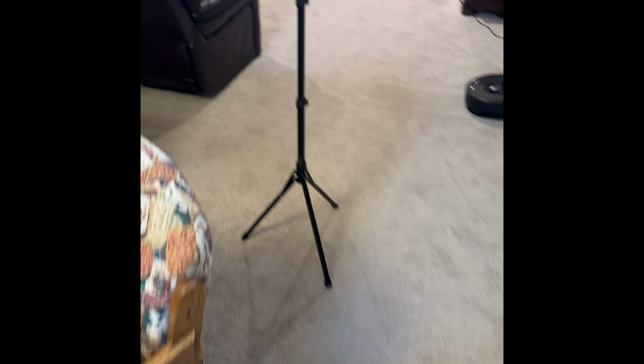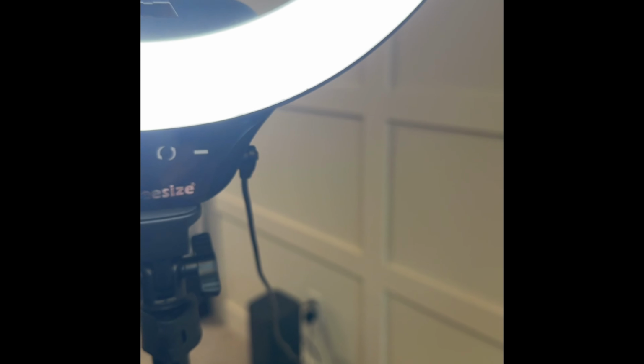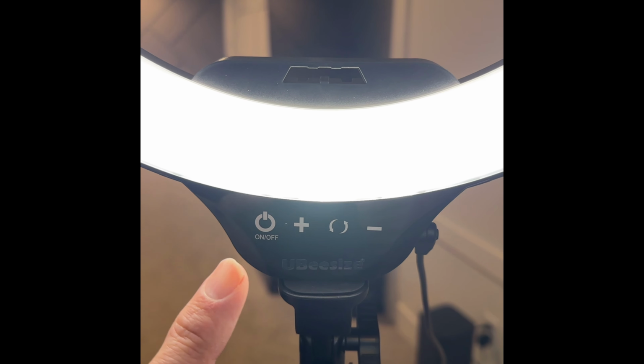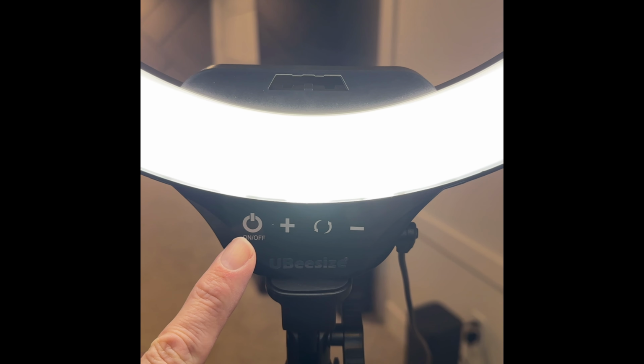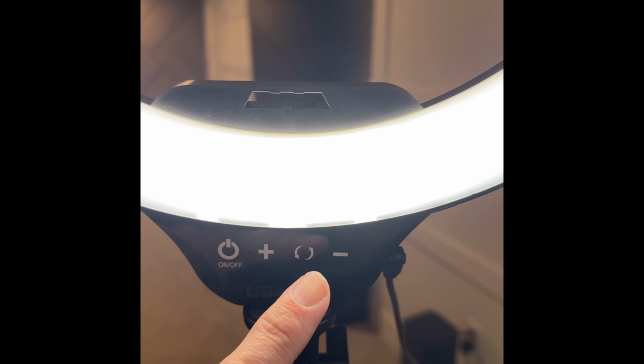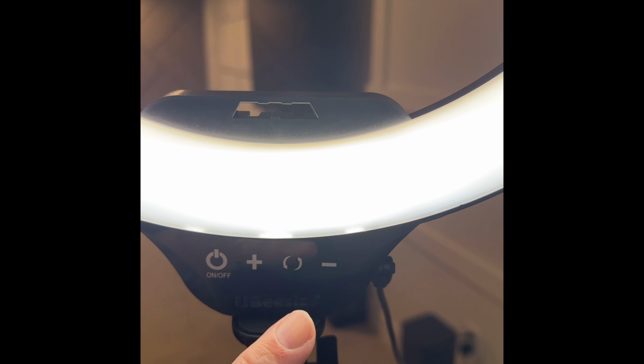Also, let's get a little closer here. Light doesn't bother you too much. It's got a touch screen on it. Sorry for me moving the camera around. It's got a touchscreen on it, so you can turn it on and off. You can adjust the lighting on it, and you can go up and down as far as the brightness level.